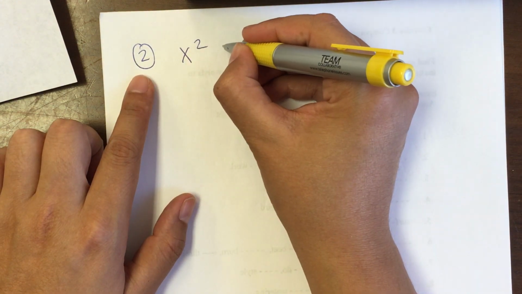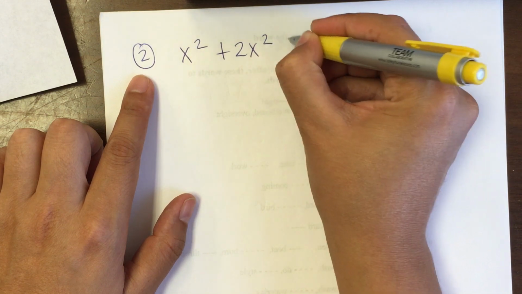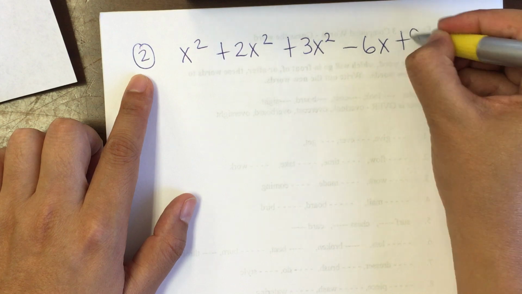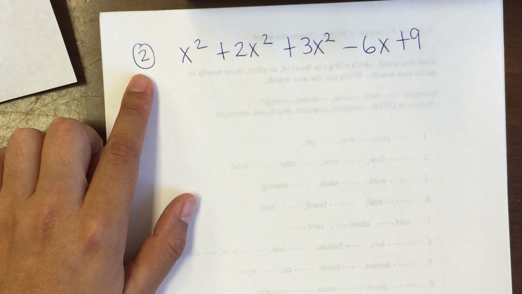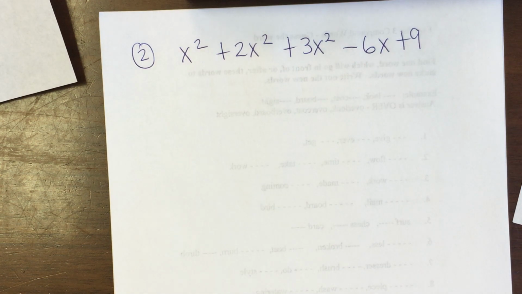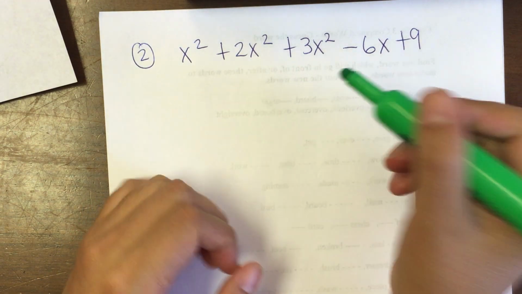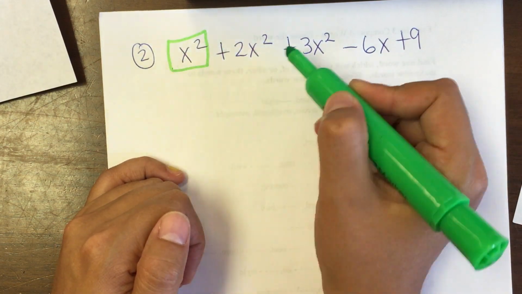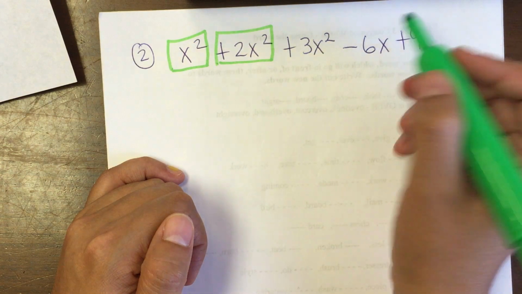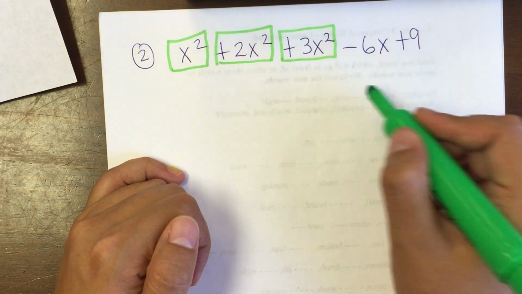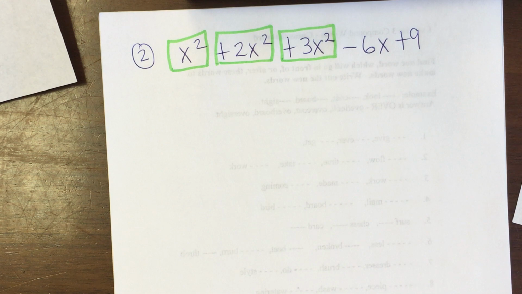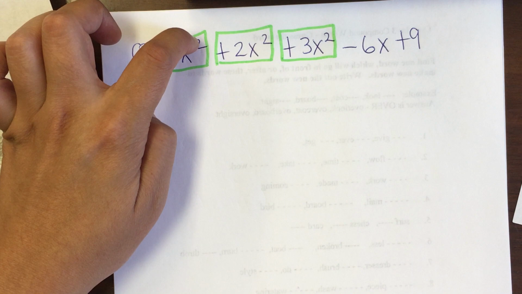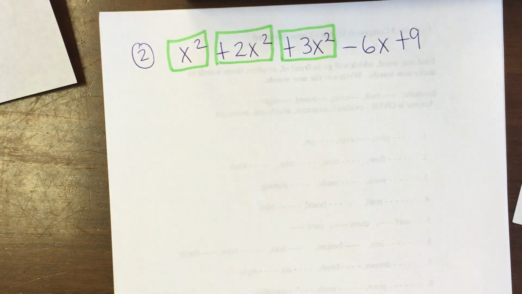If I have x squared plus 2x squared plus 3x squared minus 6x plus 9, again, we are going to combine like terms. And so I'm going to start. For this one, I'm not going to use different shapes. I'm just going to use the different colors. So I have x squared, I have 2x squared, and I have 3x squared. All of those are like terms because they have the same variable, same power.